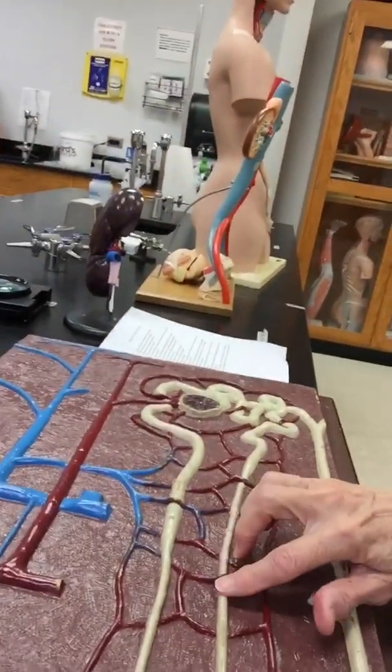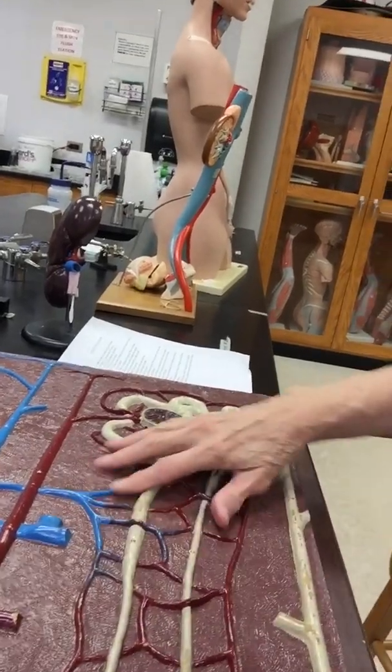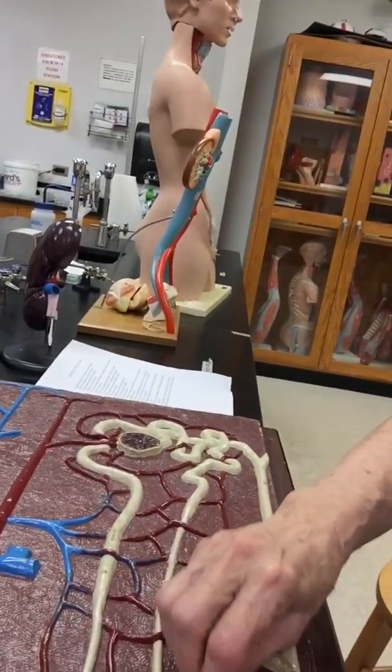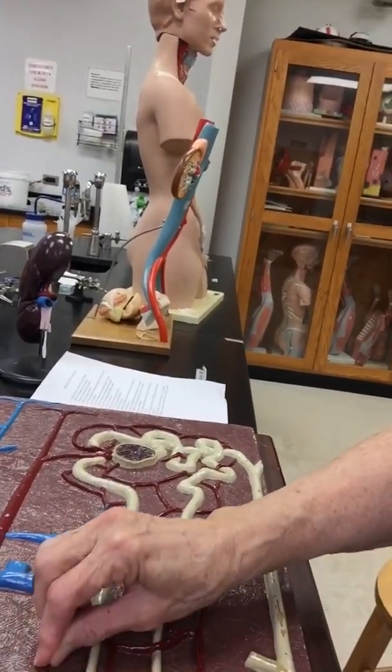I'm going to show you right here. Here's the loop of Henle, and these are the peritubular capillaries, and this part around the loop of Henle is called the vasa recta. The blood flow is much slower, and that allows for the multiplier effect that occurs. It's also the counter-current mechanism. Materials go down one way and back up the other way.